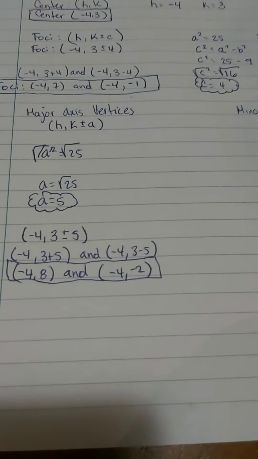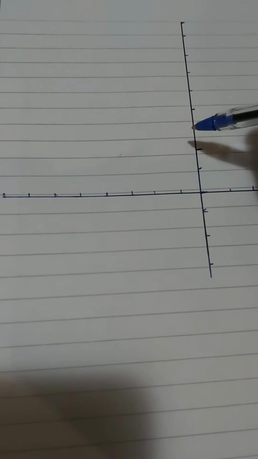Now all we have to do is graph. So on our graph, the center is located at (-4, 3). I'll count on the axes: negative 1, negative 2, negative 3, negative 4, and up to 3. So it will be located here. That's the center of our graph, and I'll label this with C for center.